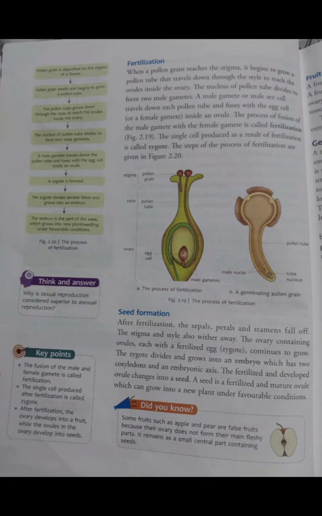We are going to start the topic fertilization. So first of all, pollination takes place by the transfer of pollen grains from anther to stigma. When the pollen grain reaches the stigma, a pollen tube is formed. In the pollen tube, two male gametes are there, out of which one male gamete fuses with the egg. And when the male gamete, or the male sex cell, fuses with the egg cell, the process is known as fertilization. So what is fertilization? The process of fusion of male gamete with the female gamete.